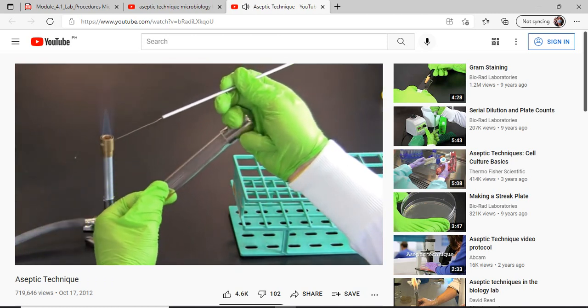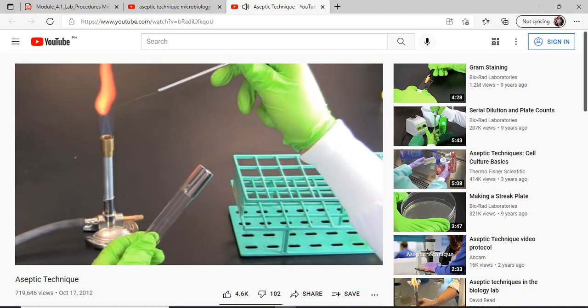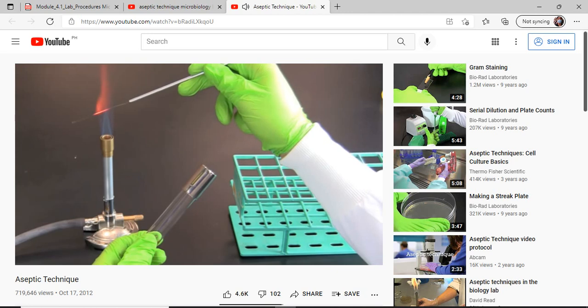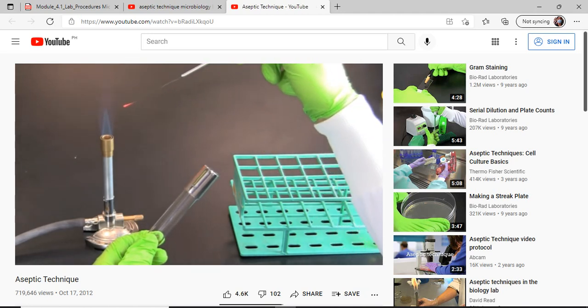Start by sterilizing an inoculation needle by passing it through a flame. Allow the needle to cool. You can test for coolness by tapping the needle in a clear area on your agar plate.